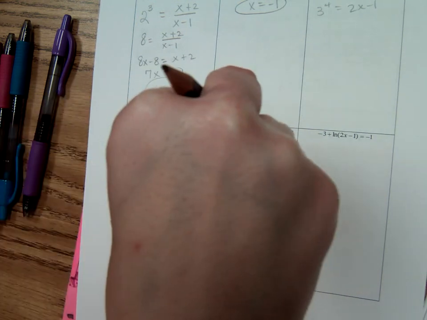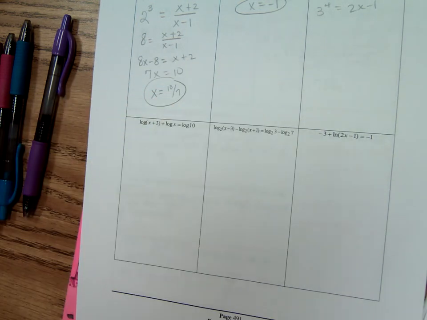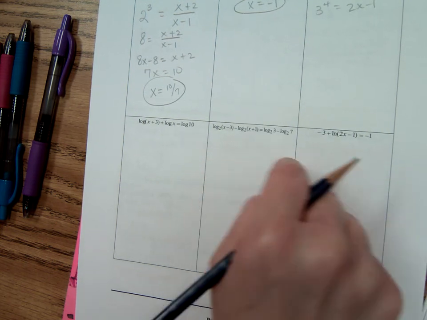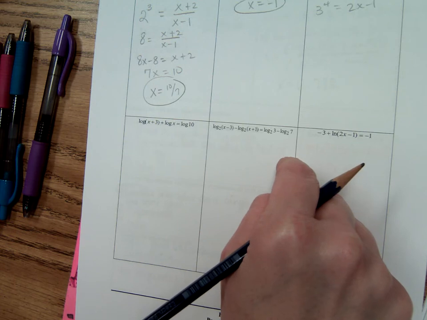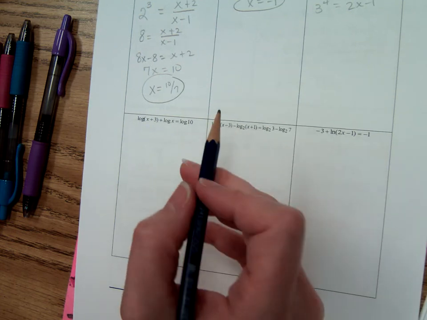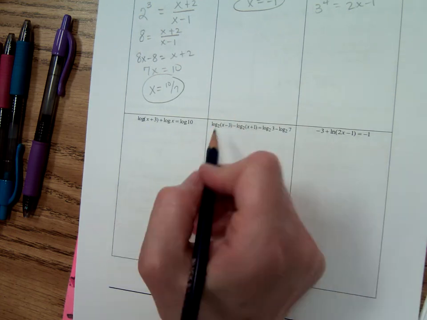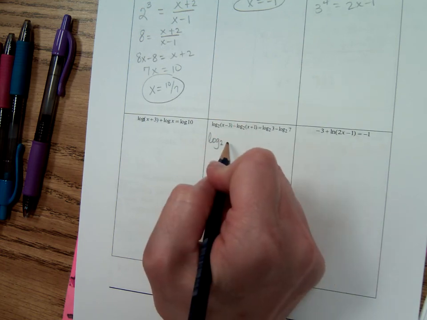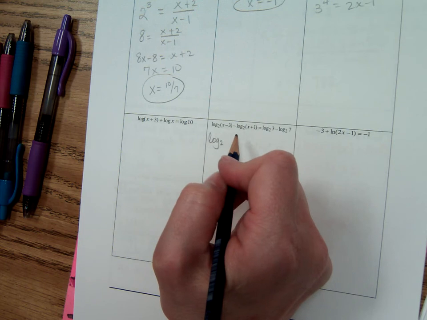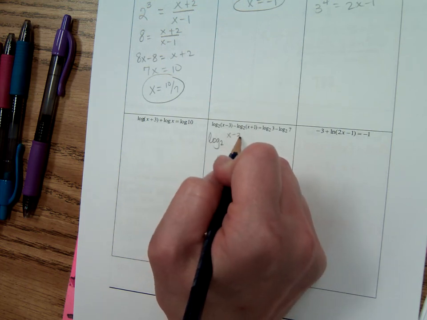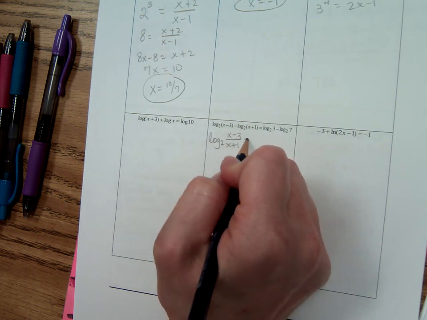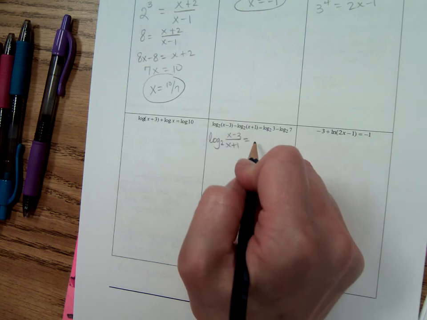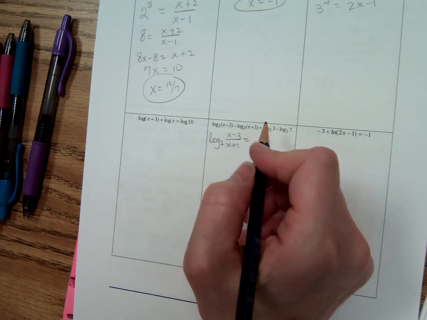We did one like this, so let's look at this ugly thing. Alright, so let's rewrite each side. Let's start there. So what's this side going to be condensed as? Log base 2. Alright, that's good. Everybody got that? Next. x minus 3 over x plus 1, equals log base 2 of 3 over 7. Alright.